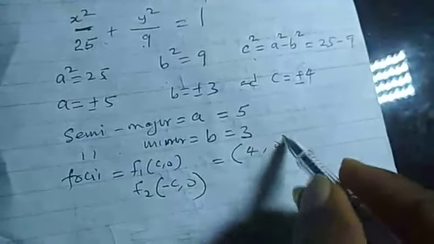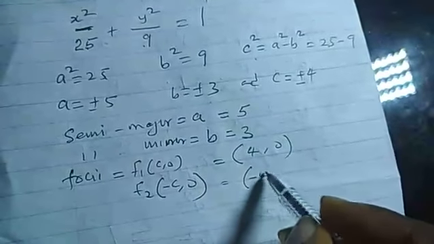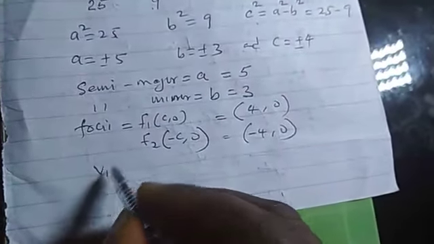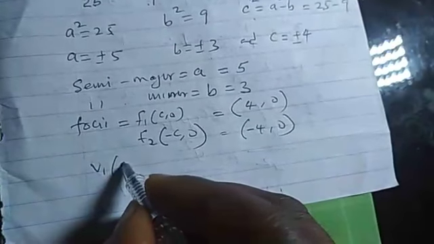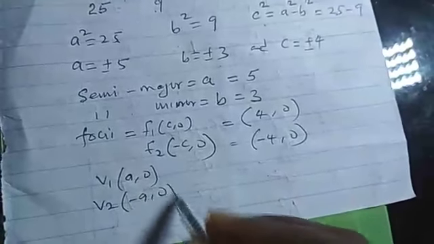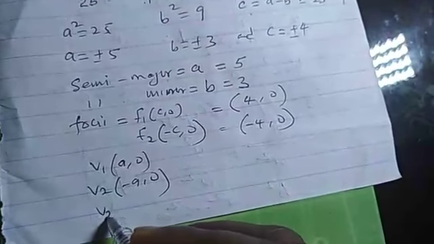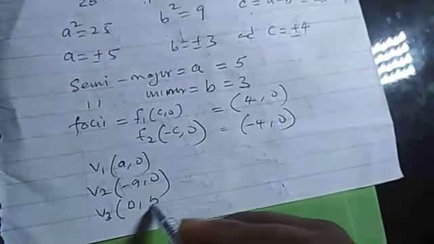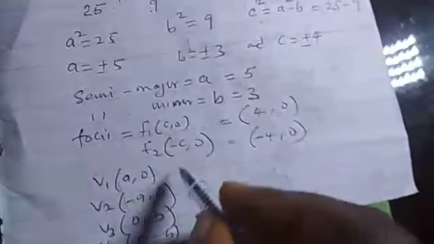So we have known our c to be 4, so (4, 0) and then (minus 4, 0). Then we have to find the vertices. The vertices are (a, 0), (minus a, 0), (0, b), and then (0, minus b).